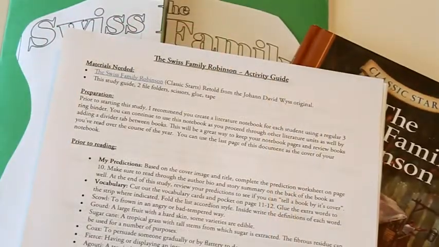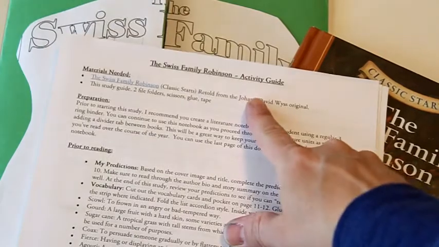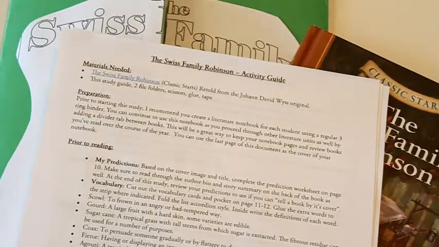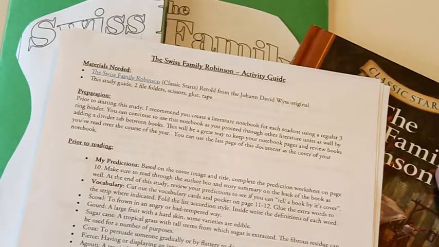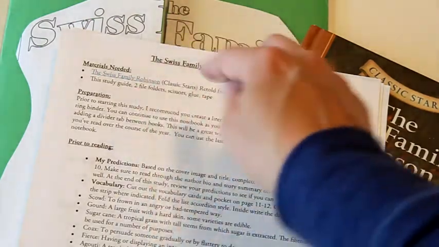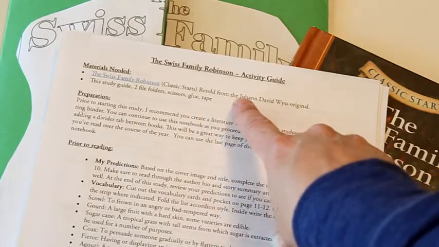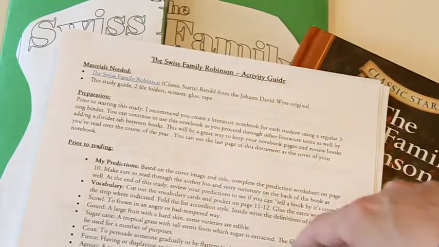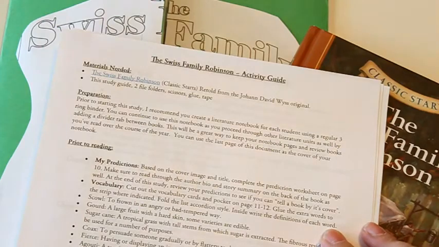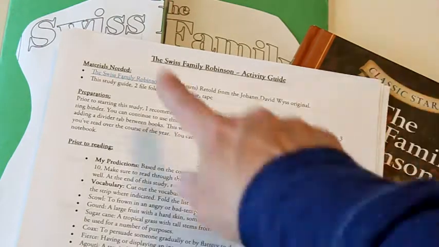Okay, so here's a close-up view of the teacher's manual, and it tells you everything you'll need, which is basically just the book itself. You can get these on Amazon, or a lot of times the library has them, so you might want to check there first. And then you're going to need my study guide, and then 2 file folders, some scissors, some glue, and some tape. And then as they're progressing through the chapters, they'll need maybe colored pencils or markers or crayons or whatever they want to use to decorate.